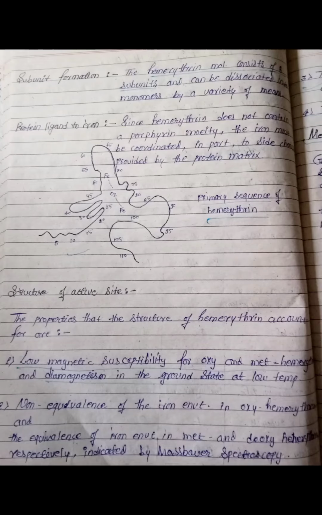Structure of active site. The properties that the structure of hemerythrin accounts for are low magnetic susceptibility for oxy and met hemerythrin and diamagnetism in the ground state at low temperature.